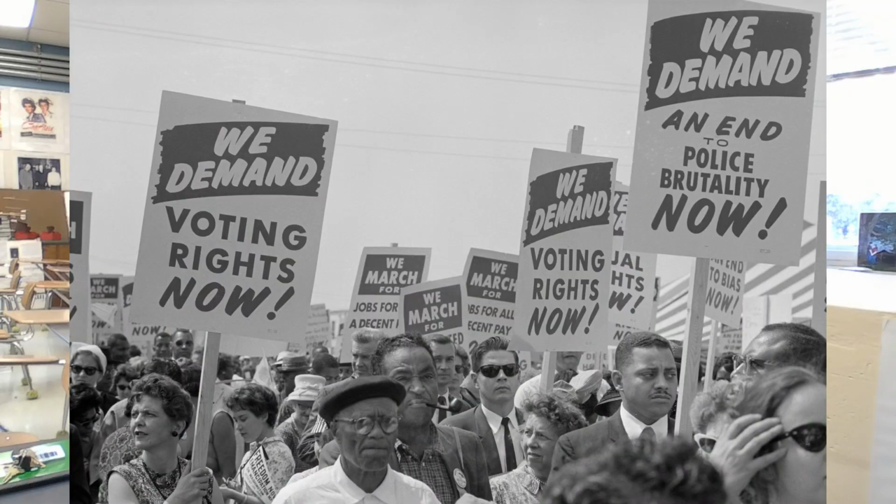These methods, combined with racial intimidation and violence, undermined the 15th Amendment's intent and made it challenging for African Americans, particularly in the South, to exercise their right to vote.